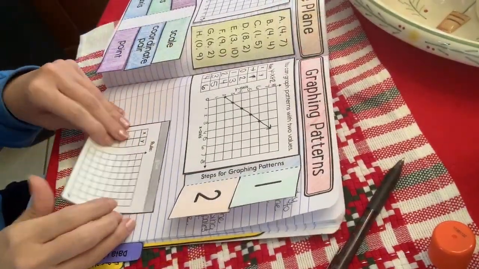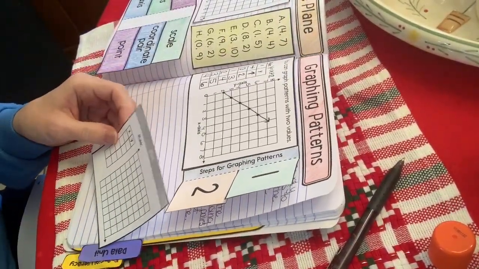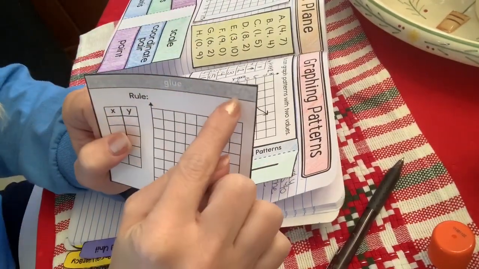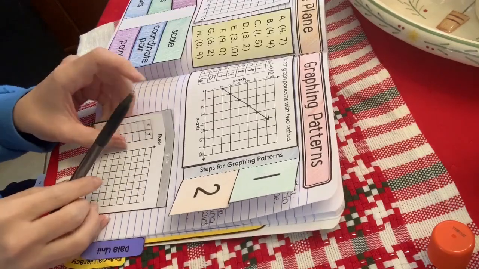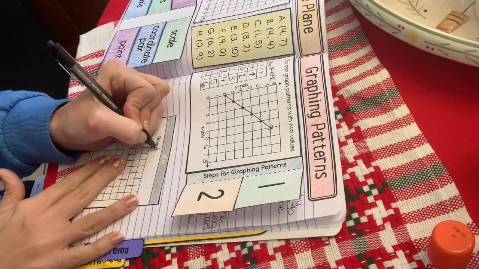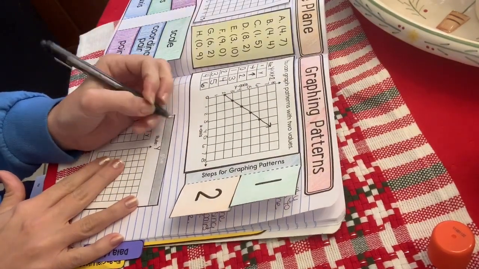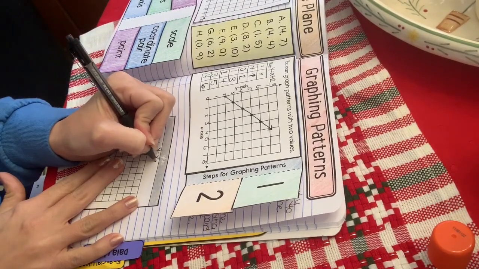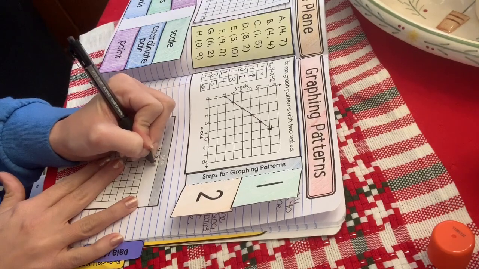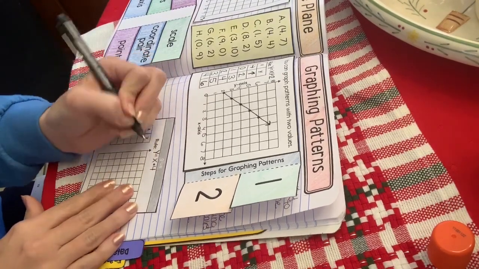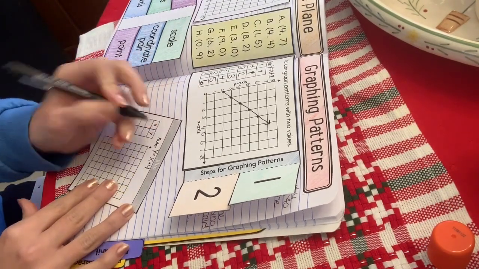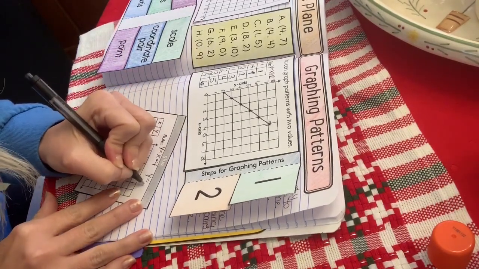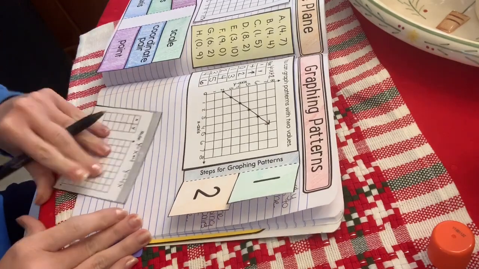Okay, last thing you're gonna do is try some on your own. Take the page that says glue at the top, and where it says rule, I want you to write y equals x times 4. Okay, I used my dot for times since x looks like the multiplication symbol. The other way you can write it is like this, 4x.